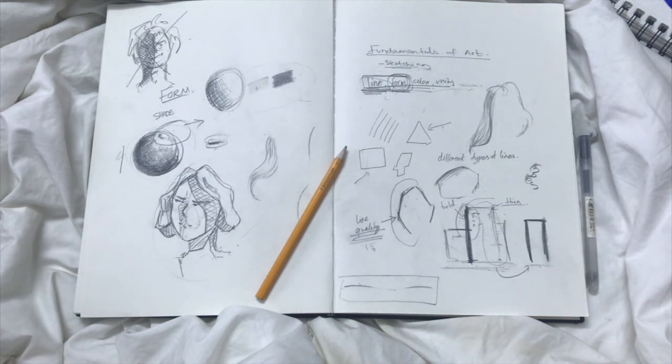The best kind of art happens when you're more fluid with your art making, and you're just drawing whatever comes to you from your body, from your mind. So just be more free.